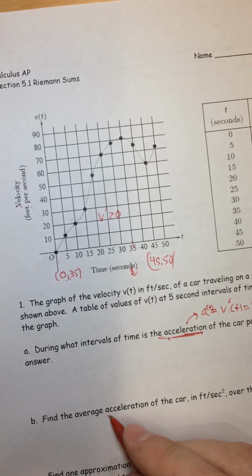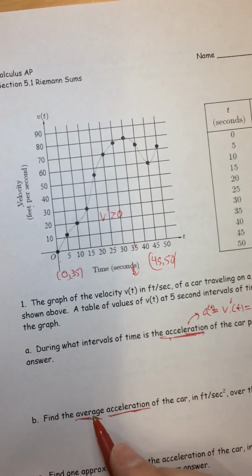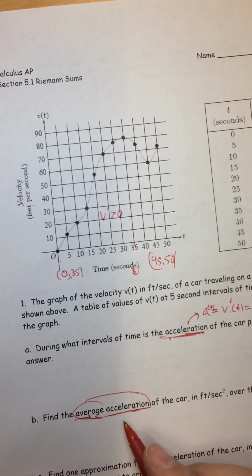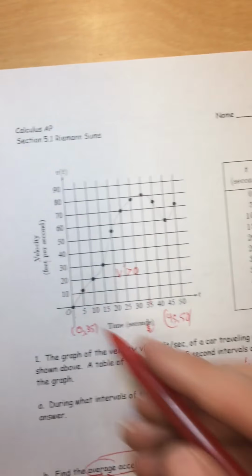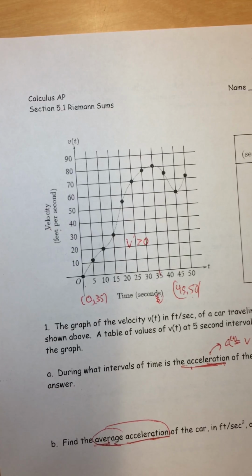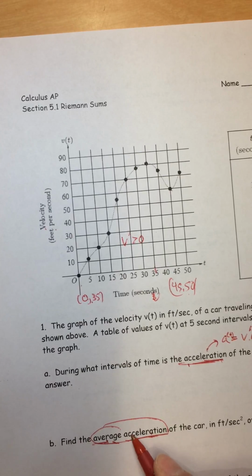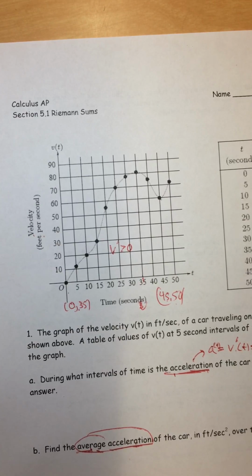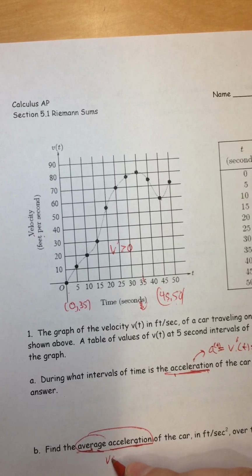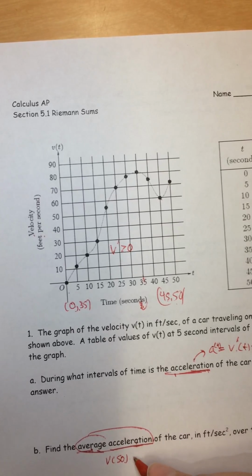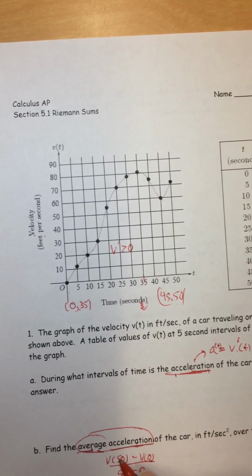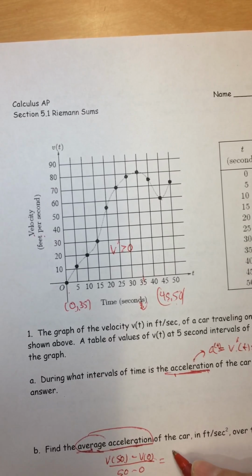All right, another acceleration question. This time it asks for the average acceleration. Average acceleration means, on average, how much was the velocity changing by. This is just the slope of the velocity. This is the average of the derivative. And so we want to know how much did the velocity change by between 0 and 50. So this is just v of 50 minus v of 0 divided by 50 minus 0. How much did the velocity change by from beginning to end?